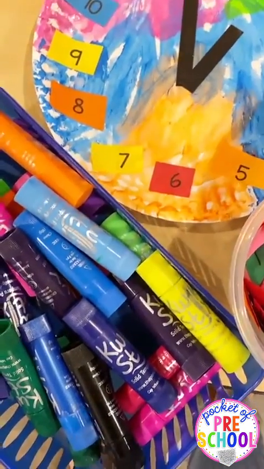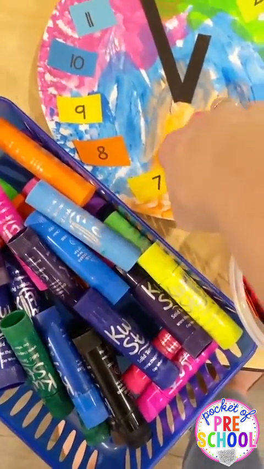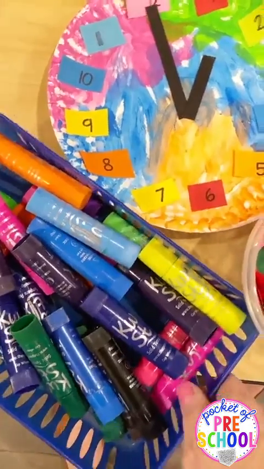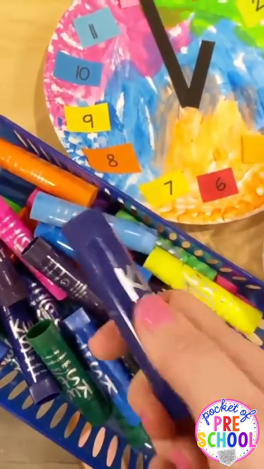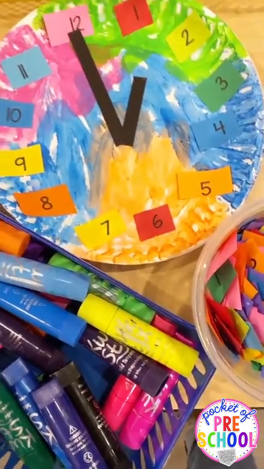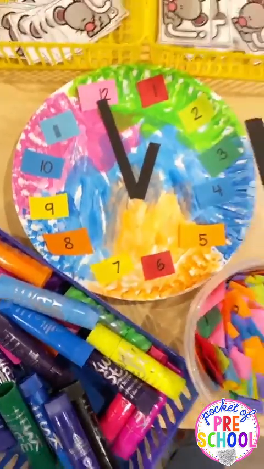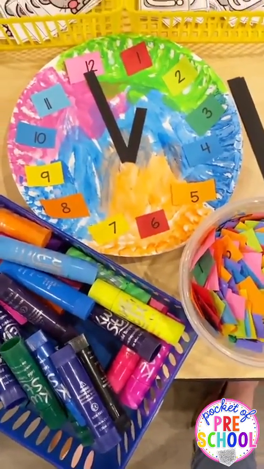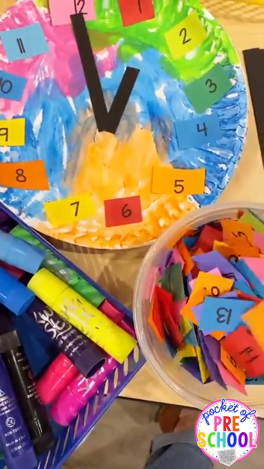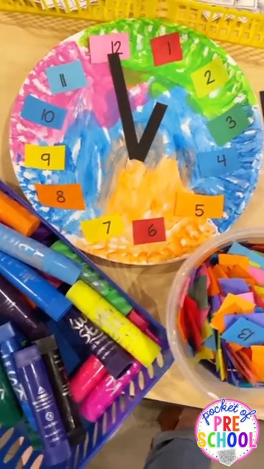And this is just a paper plate. To make it quick to dry, they can use crayons, or I love these paint sticks because they dry really fast. Then just put out some strips of paper, and they can cut to make their hands, and put it on whatever time they want. So again, I'll have this freebie out for you guys probably tomorrow. I'll work on it, I promise.